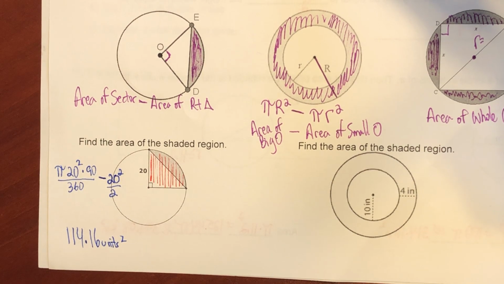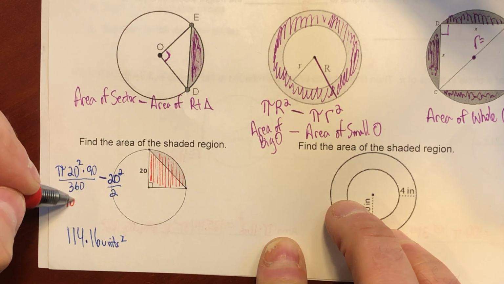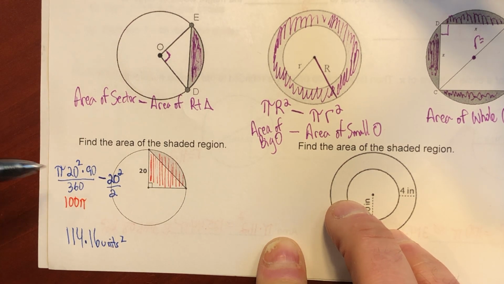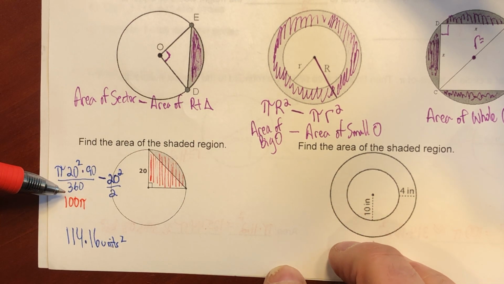Now, if you wanted it to be exact, the whole sector, pi times 20 squared times 90 divided by 360, this portion right here is 100 pi. If I don't hit the pi button, that's 400 times 1/4, right? 90 over 360 is 1/4.